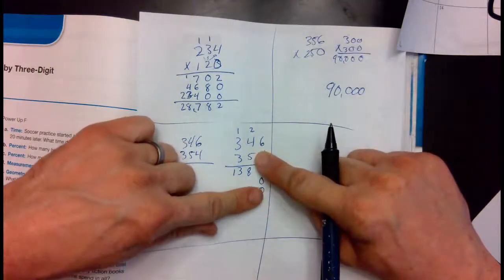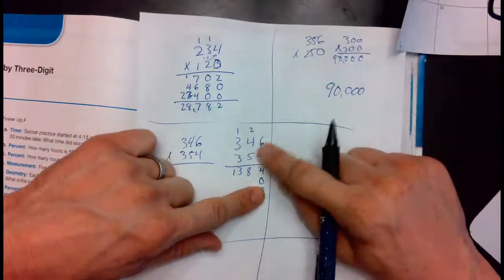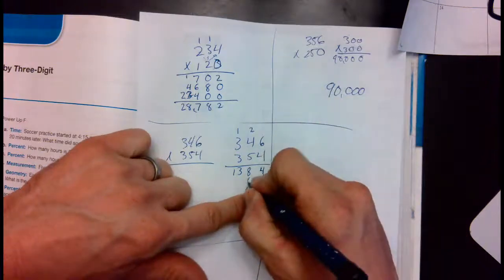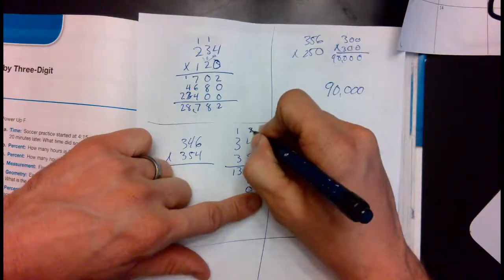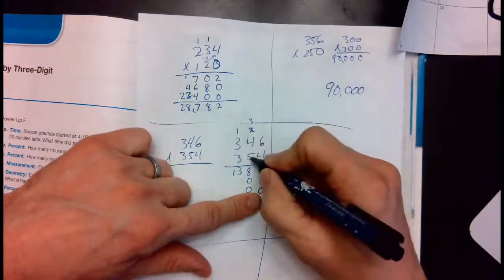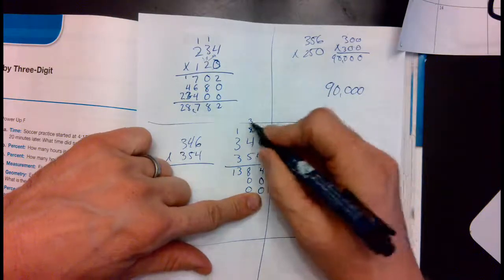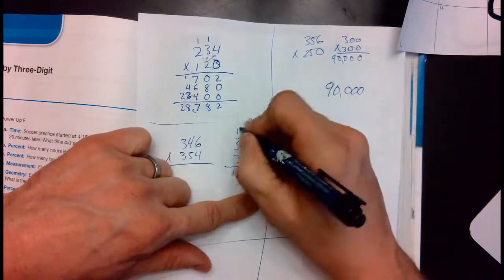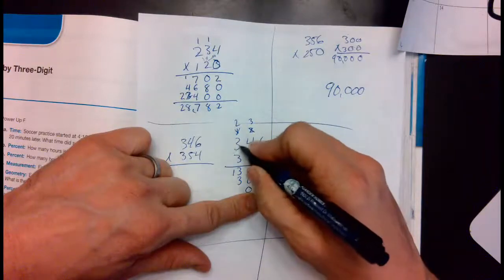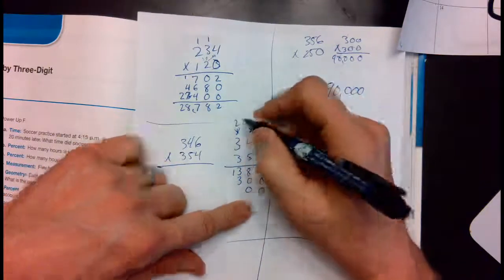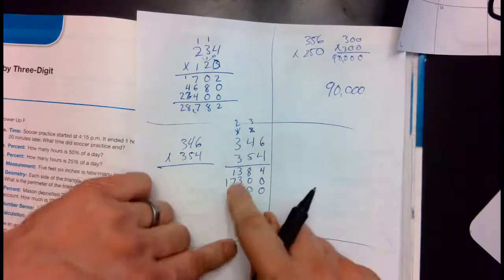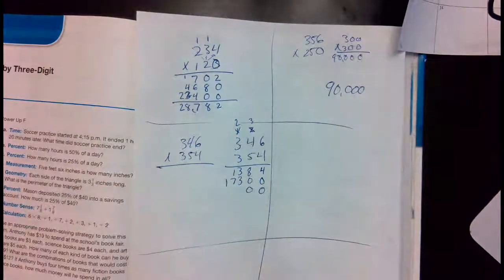Alright, so 50 times 6, bring my 0 down. 5 times 6 is 30. 0, carry the 3. I like to cross this one out because I'm done with it. Straight up, 5 times 4 is 20, plus 3 is 23. Carry the 2. 5 times 3 is 15, 16, 17. Is my number bigger than the first one? Yeah, I did it right.